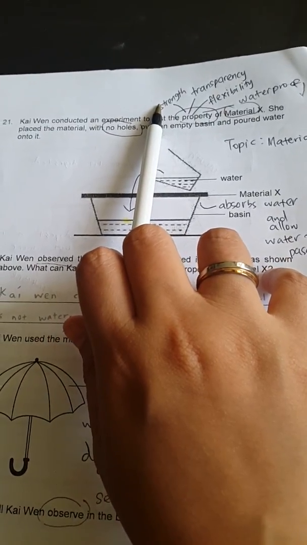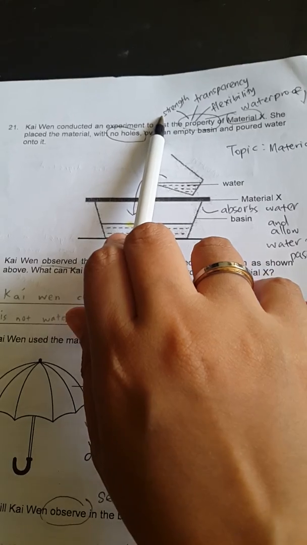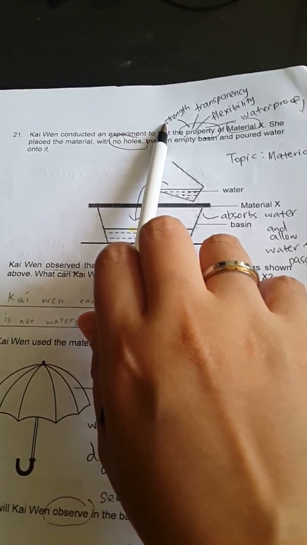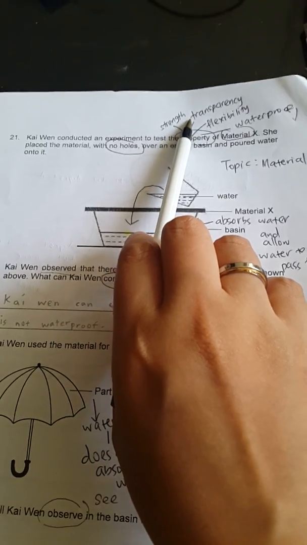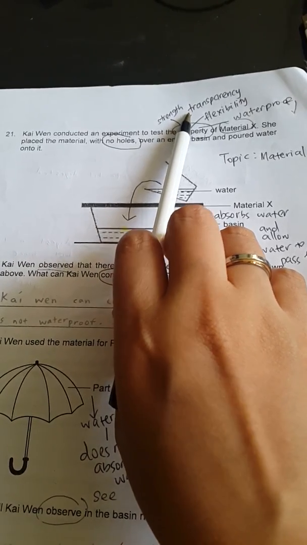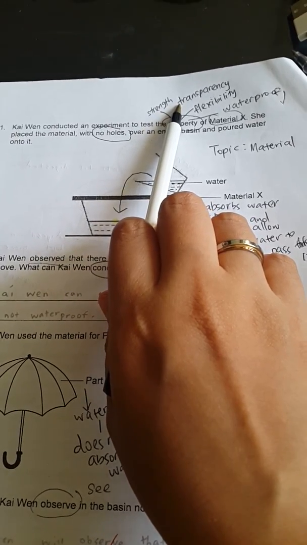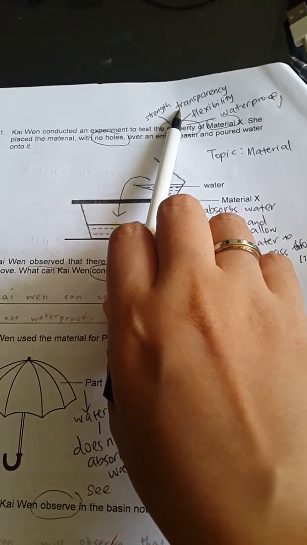One is strength, to test whether a material is strong or weak, whether it breaks or tears easily. The second property would be transparency. This is how much light is able to pass through a material. So it can be opaque, transparent, or translucent.